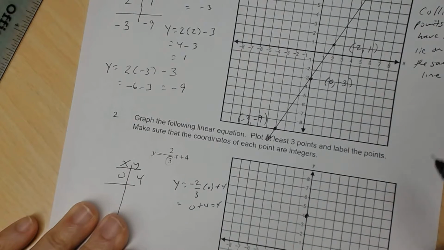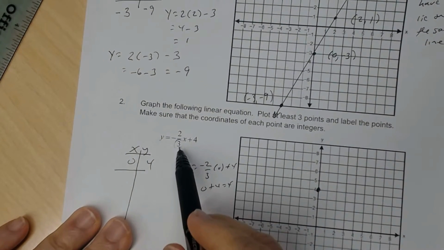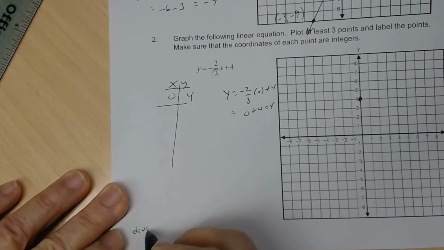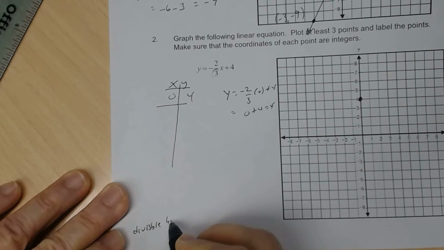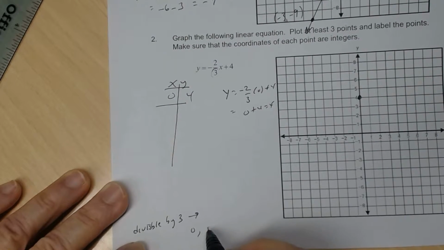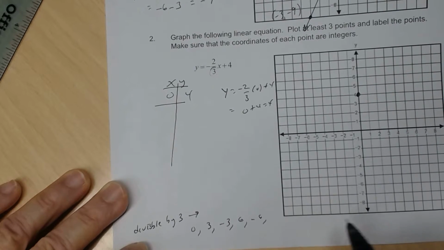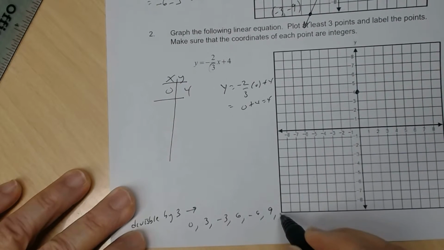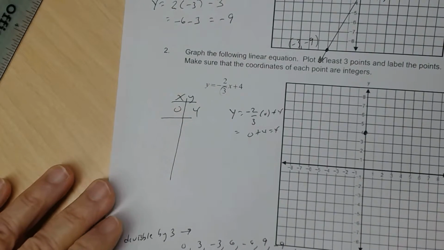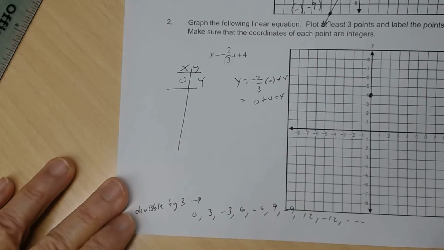All right. Now, another number divisible by 3. So let's talk about the numbers divisible by 3. So numbers divisible by 3 are 0, 3, negative 3, 6, negative 6, 9, negative 9, 12, negative 12, and so on. So these are all numbers divisible by 3. So when you divide these numbers by 3, you get a remainder of 0.